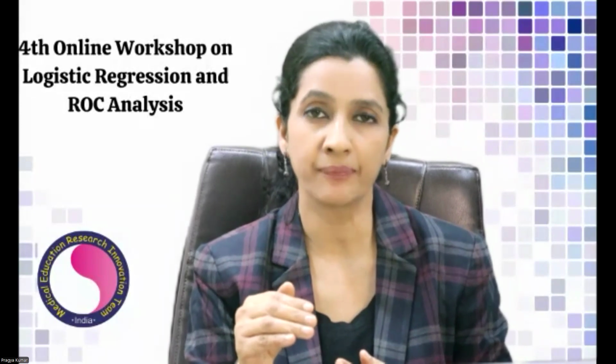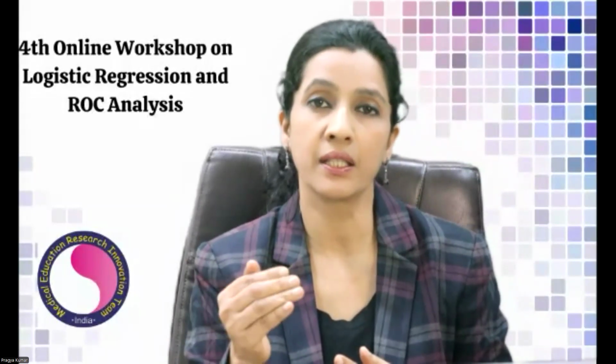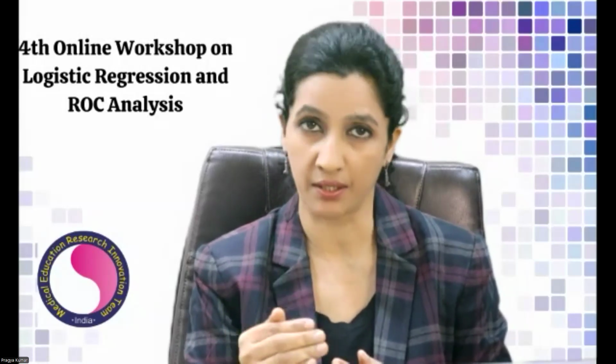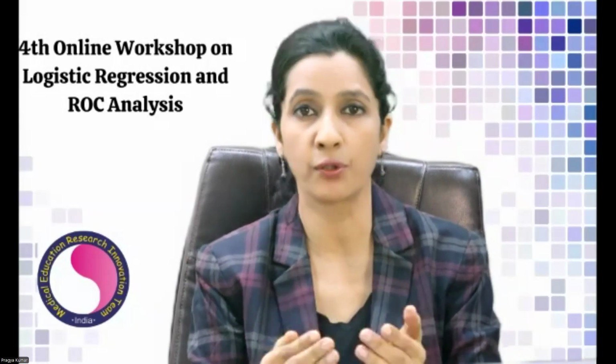And again, a few other types of regression, like the Poisson regression and the conditional logistic regression, we'll see. And we'll also see regression with interaction. Till now we have not used the term interaction. So if you have to perform a regression with interaction, how are you going to do that? That also we'll see.